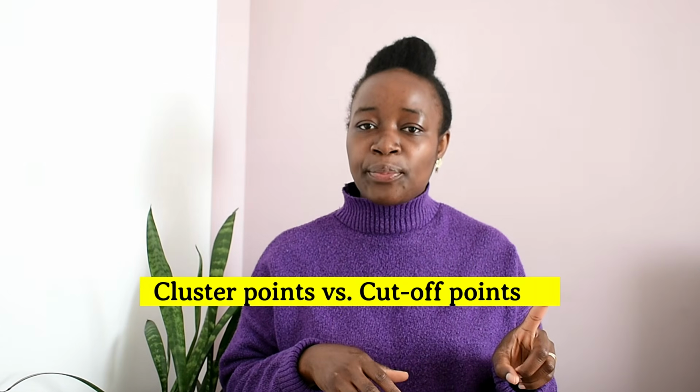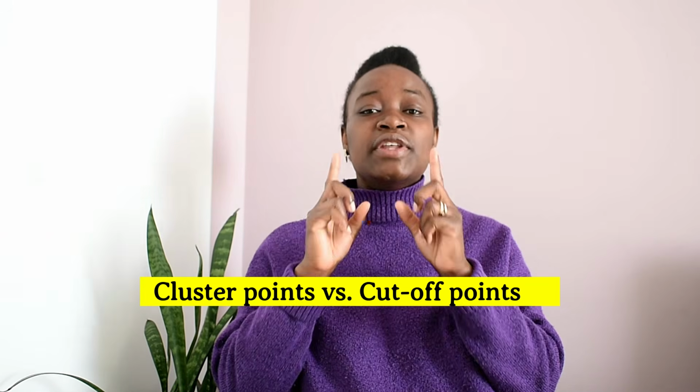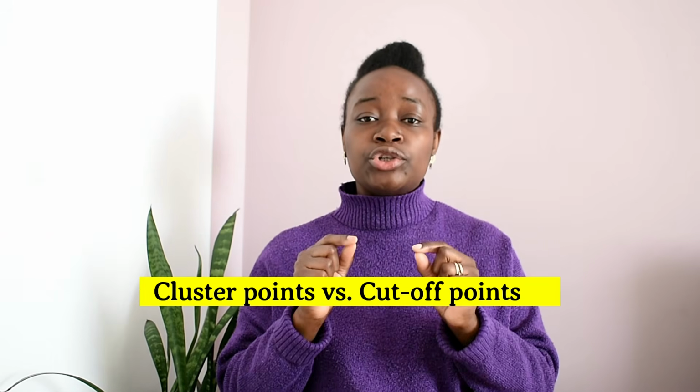If everything looks correct, you need to understand the difference between cluster points and cutoff points. These are very, very important, because you will actually use them to select your courses. So cluster points is simply the exam score that you got depending on each course.